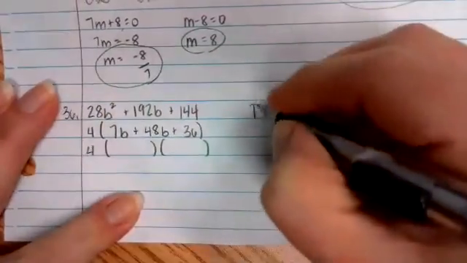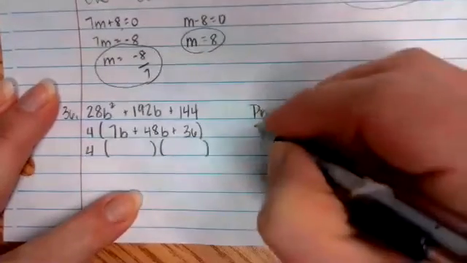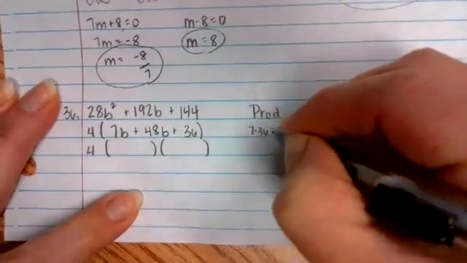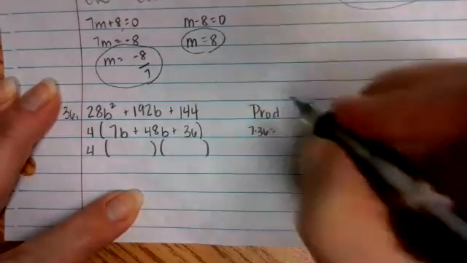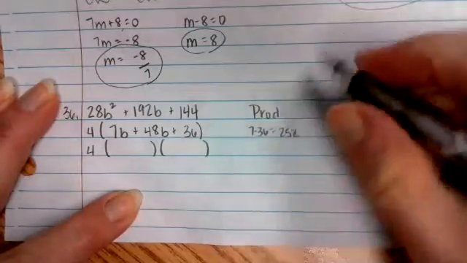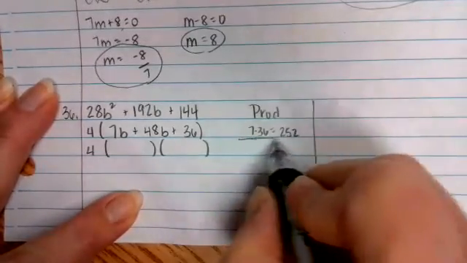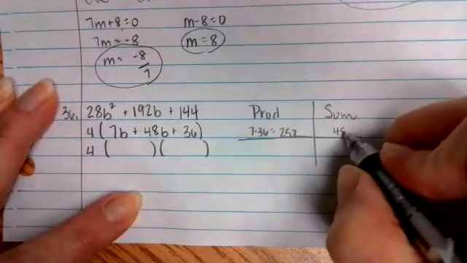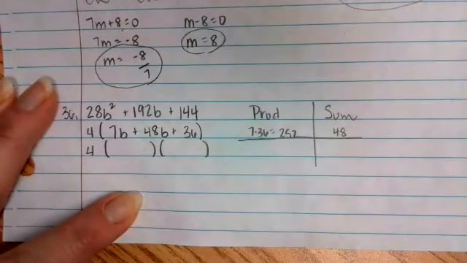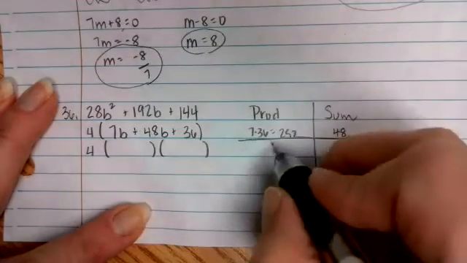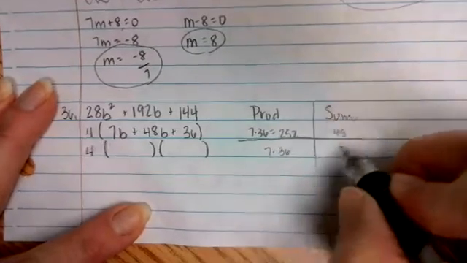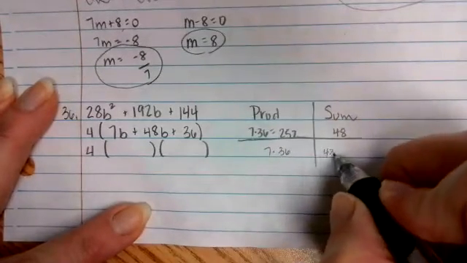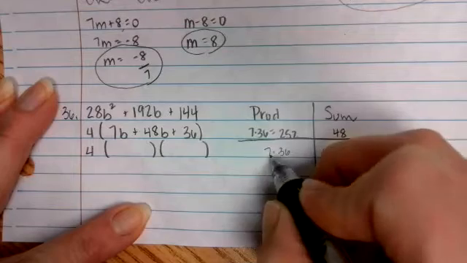So I'm going to come up to the side. My product is going to be 7 times 36, which is 252. And then my sum is going to be 48. So 7 plus 36 is 43. So 7 times 36 gives me 252, where the sum is 43. So I'm pretty close. I'm going to go up 1.